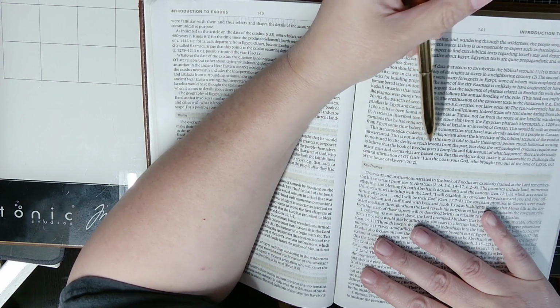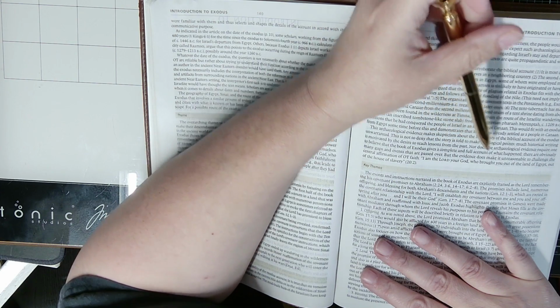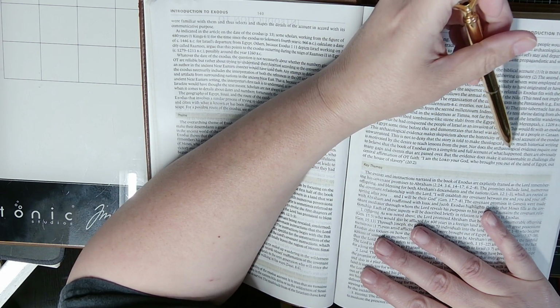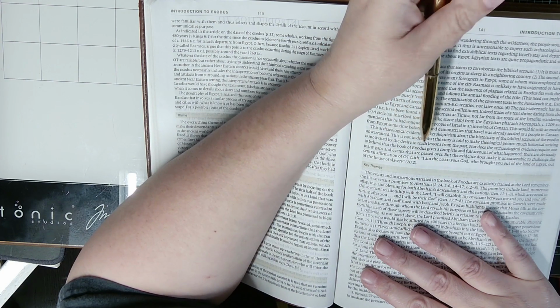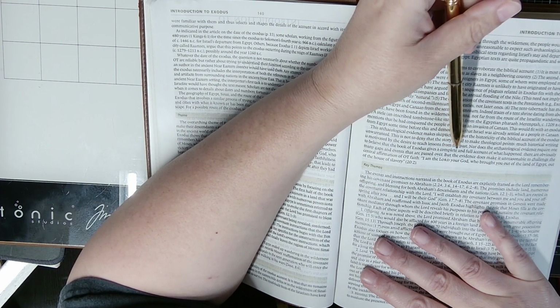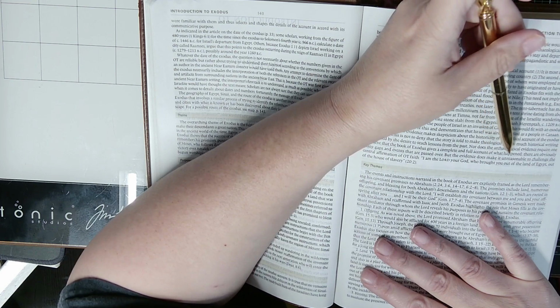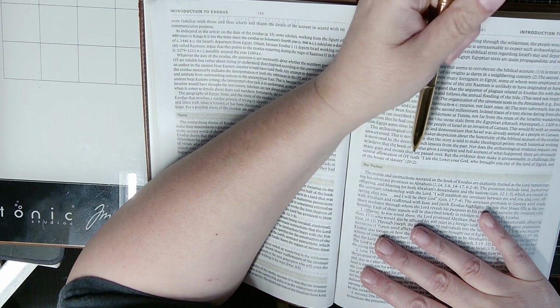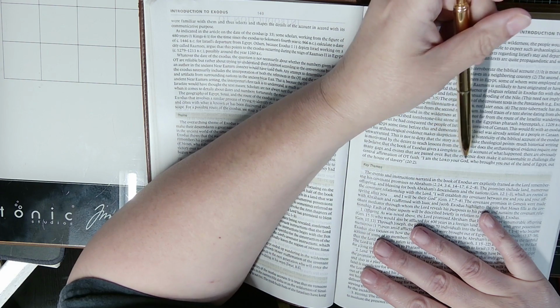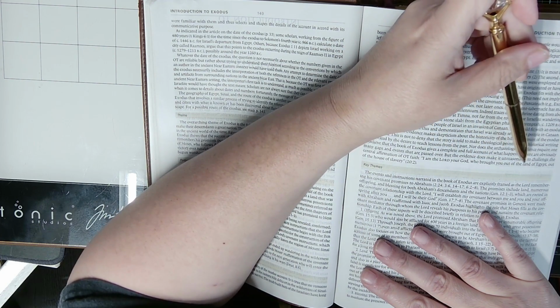This is not to deny that the story is told to make theological points. Much historical writing is motivated by the desire to teach lessons from the past. Nor does the archaeological evidence require one to believe that the book of Exodus gives a complete and full account of what happened.